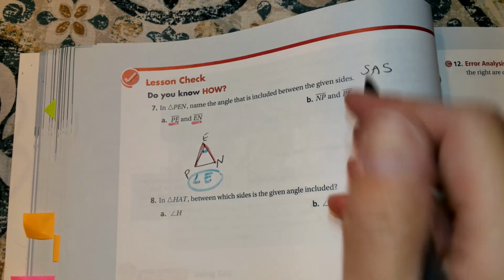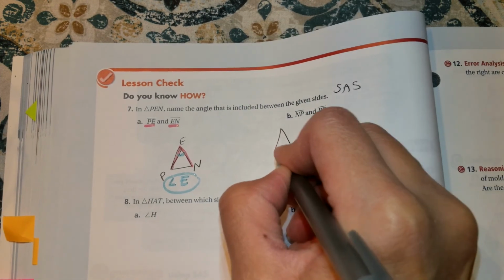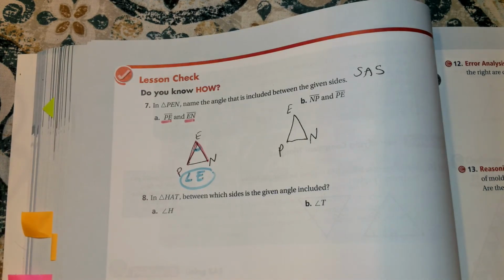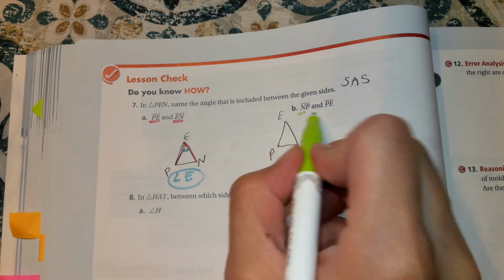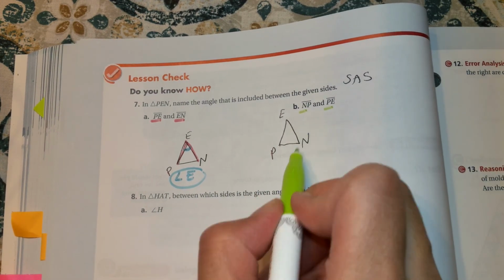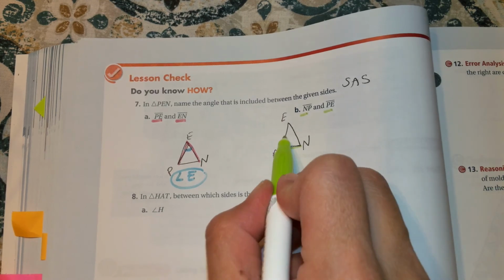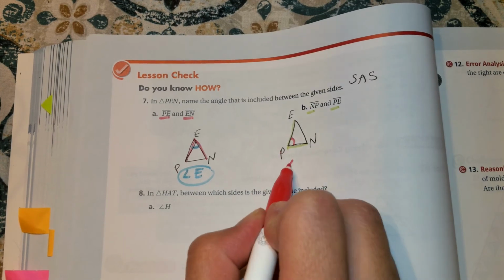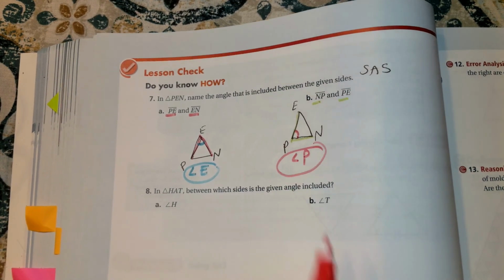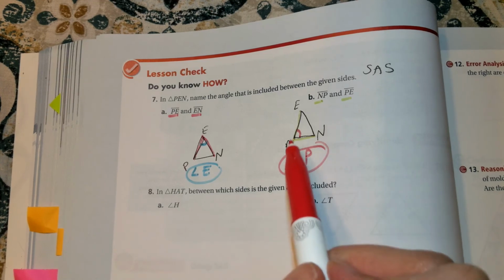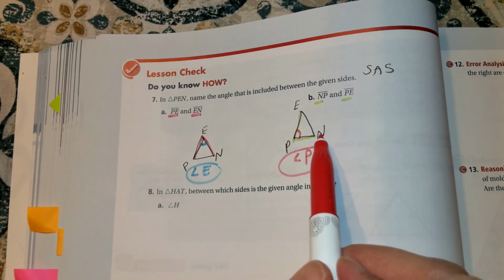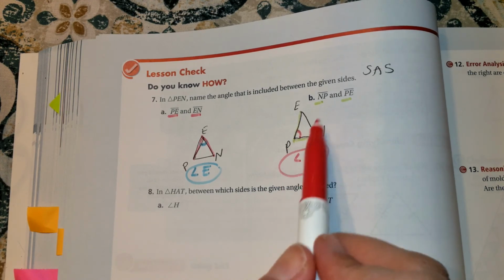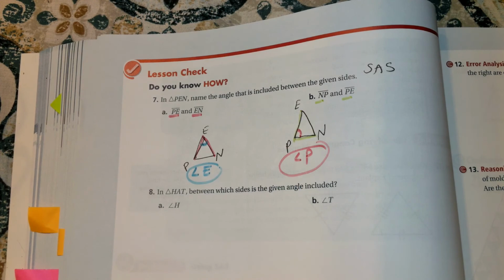Okay, so let's look at the next one. Draw a triangle PEN. Again, it doesn't matter what it looks like. And then I'm going to use a color to trace NP and PE. So NP from N to P and PE. So I can tell that the angle would be right there, angle P. Okay, it doesn't matter which way you draw the triangle, as long as you do PEN. In some way, PEN, it doesn't matter where you put them. It'll always end up being angle P that's included in between those two sides.